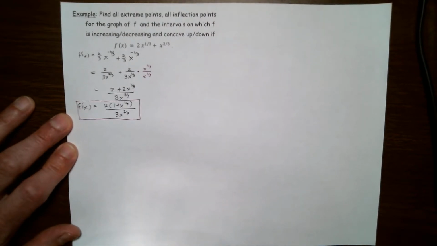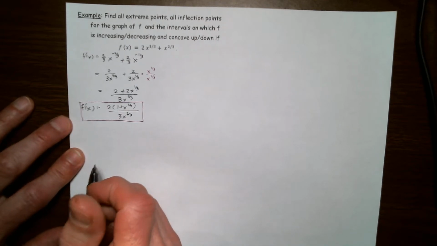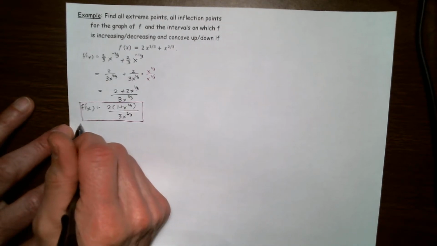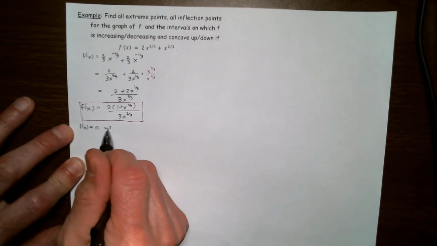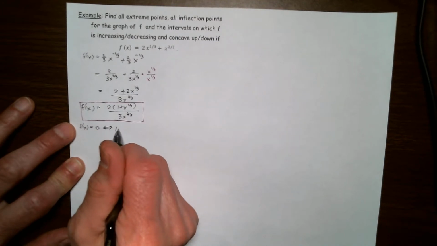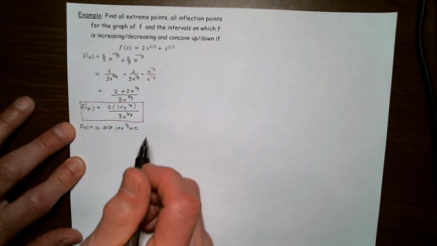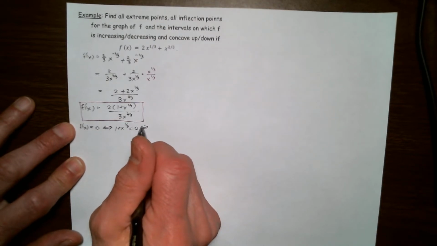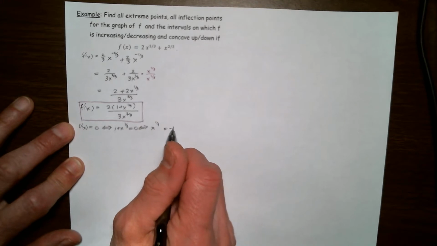And we're interested in knowing where the first derivative is equal to 0. Okay, so f prime of x clearly will be 0 if and only if the numerator is 0. So that requires 1 plus x to the 1/3 power to be 0, which would mean that x to the 1/3 would have to be minus 1.